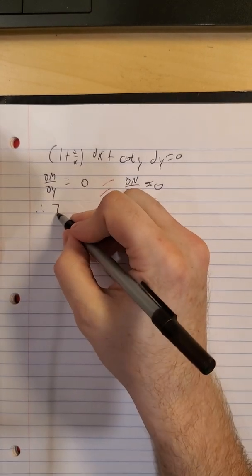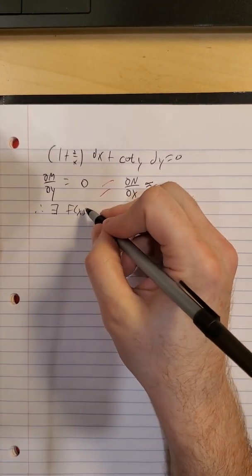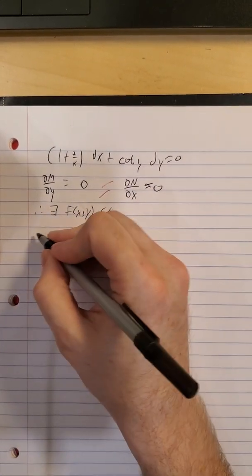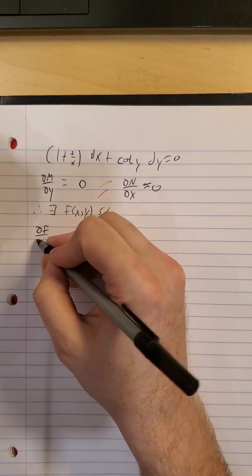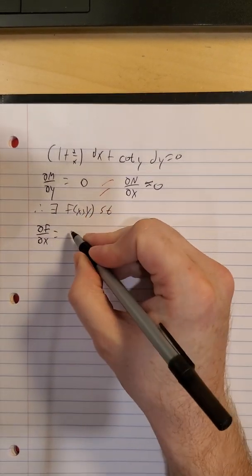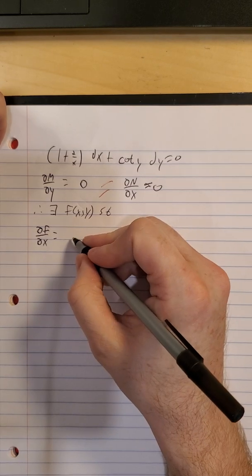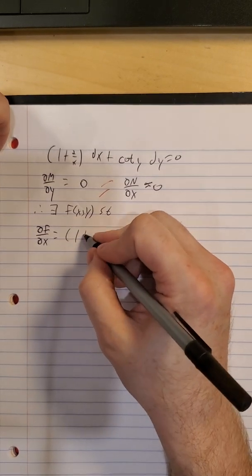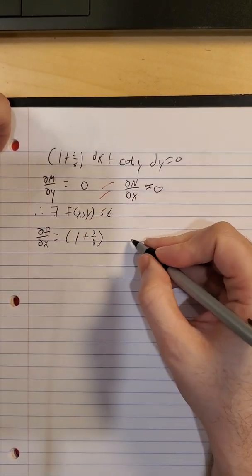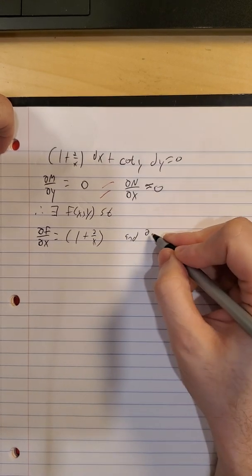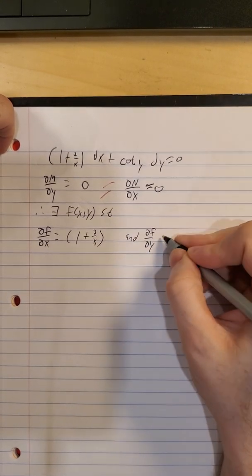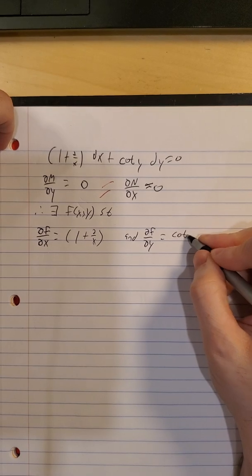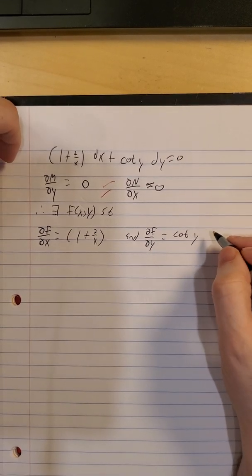Therefore, there exists some function f of x and y such that partial of f, treating x as the variable, gives us this new version of m of x. So 1 plus 2 over x. And partial of f with respect to y gives us the cotangent of y.